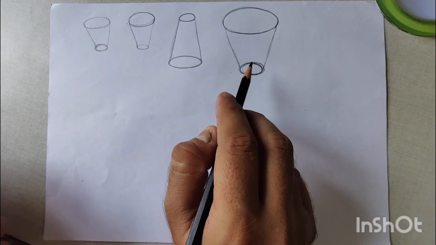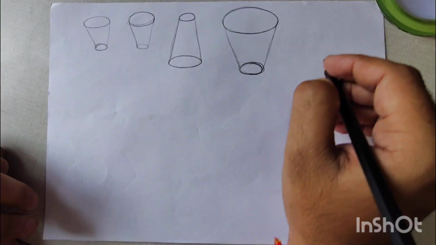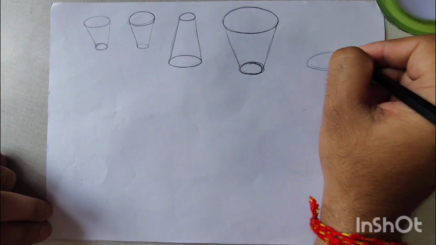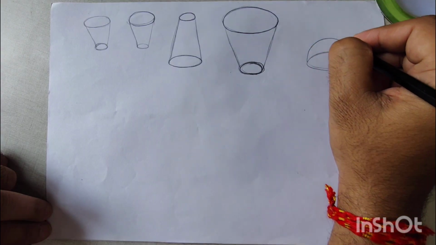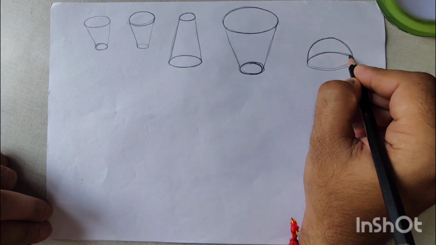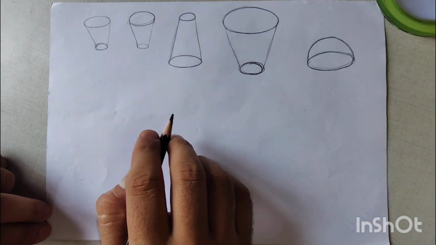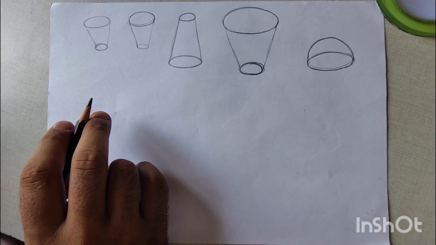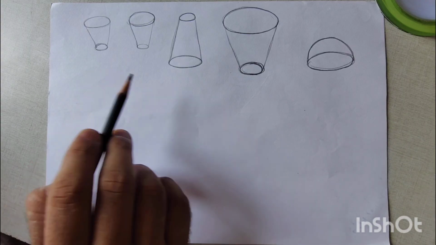And now, this is the ellipse, and you can draw domes based on this. You can draw the single ellipse and half of a circle above it. This is the way you can draw the domes. So based on these cones, we can draw different types of cones.